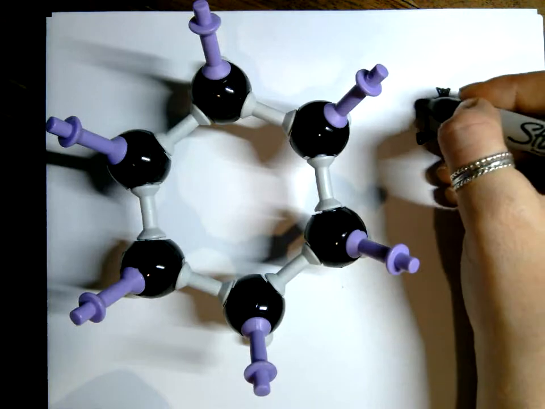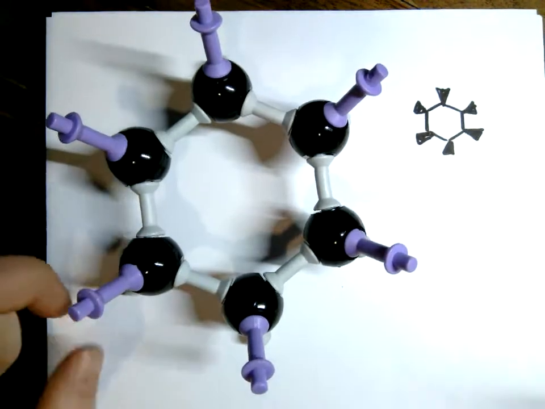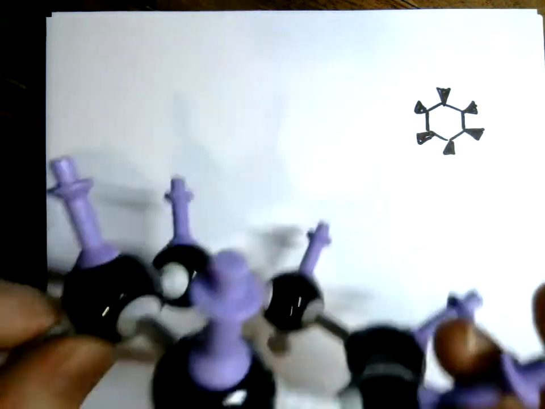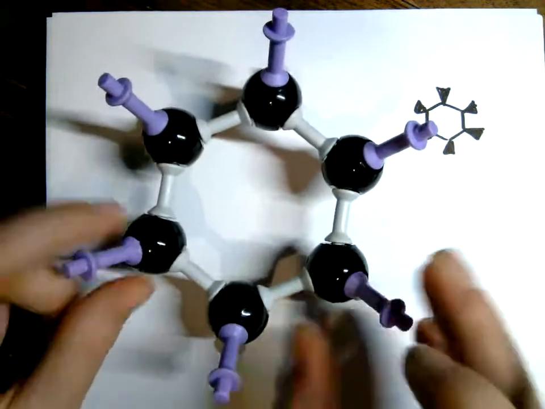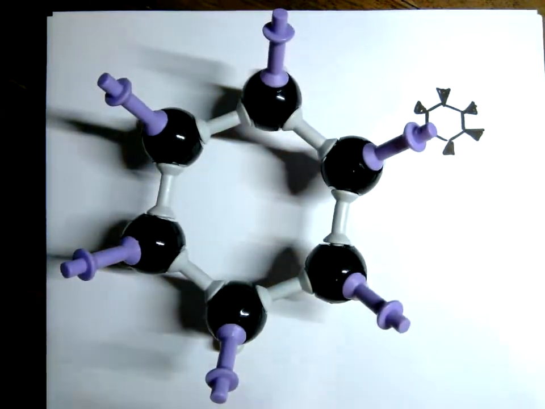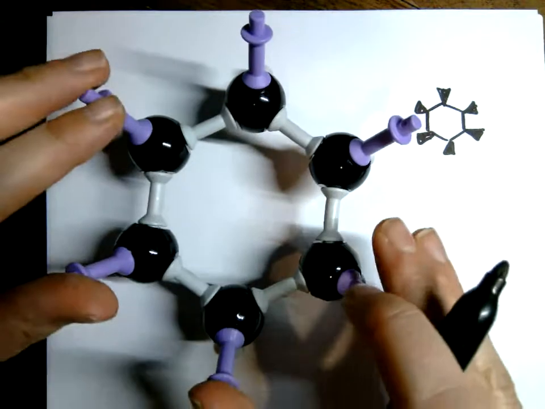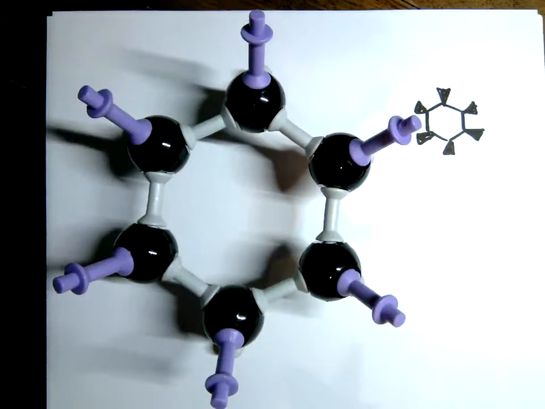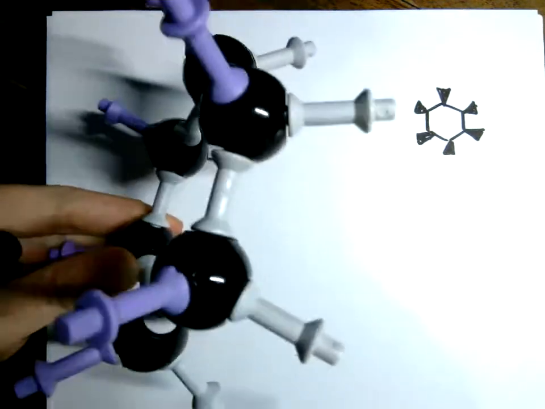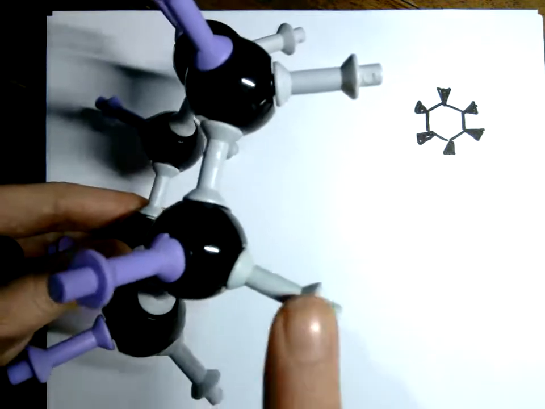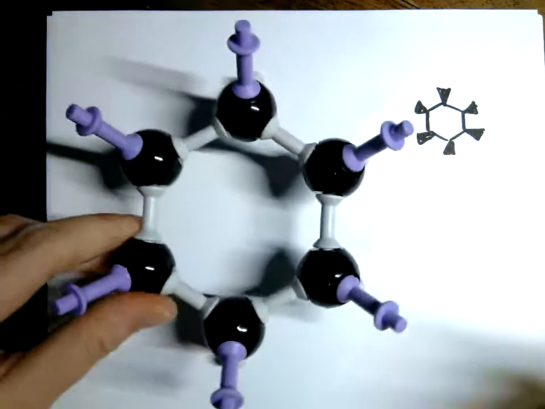And they're all coming out at us. So all these purple bonds, imagine there's a hydrogen at the end of it or a bunch of CH3s, I don't care what you do, as long as they're consistent, they're all cis to each other. And the purple is trans to these white or gray, whatever you want to call them.